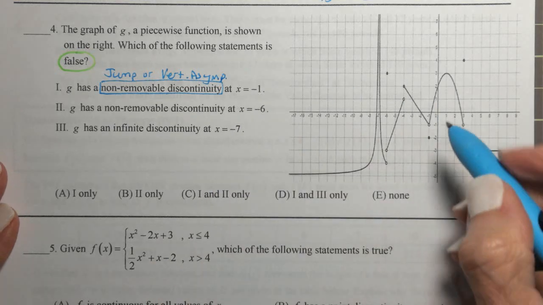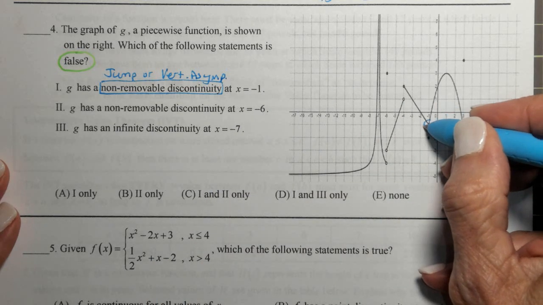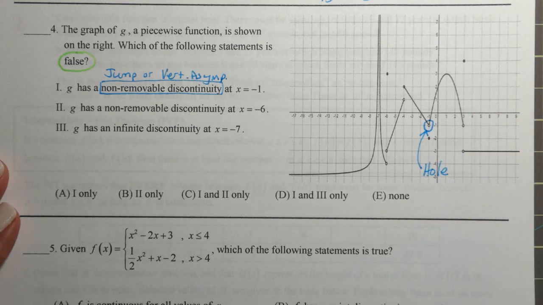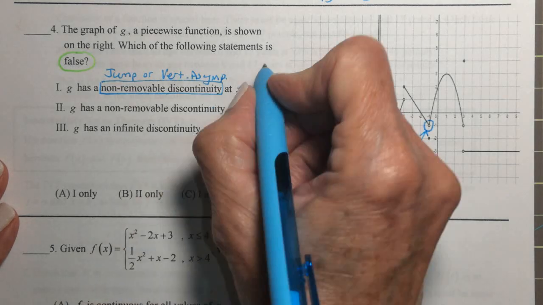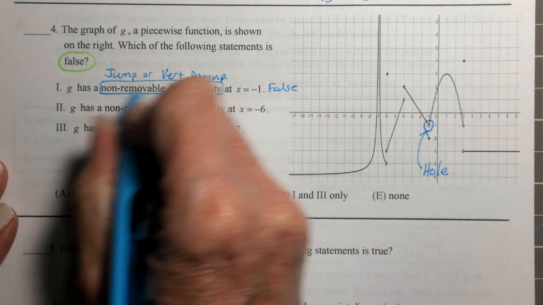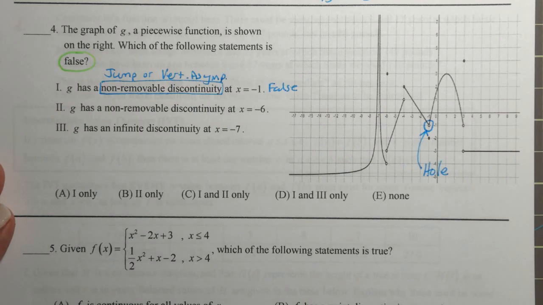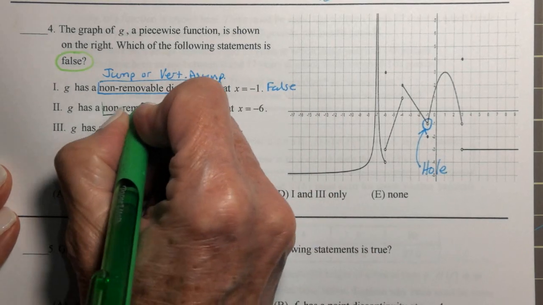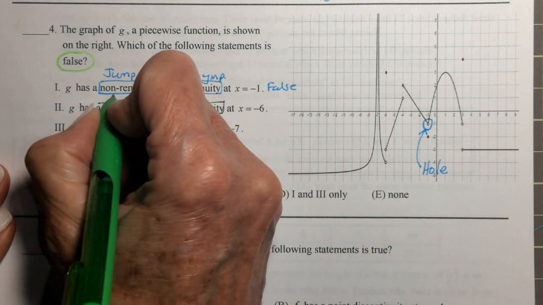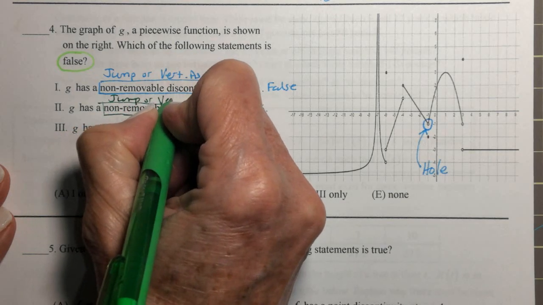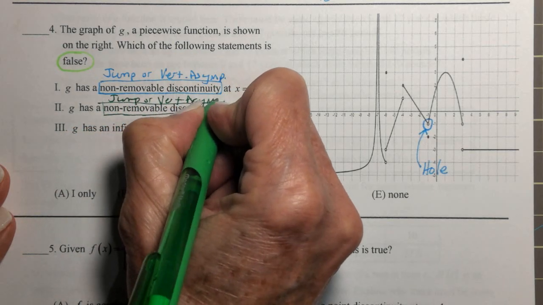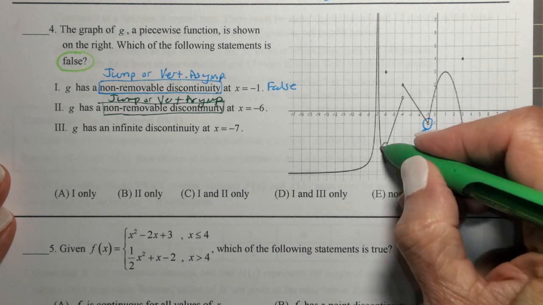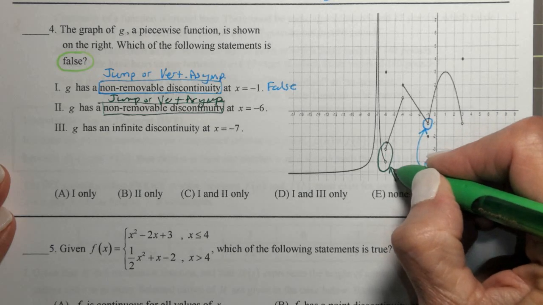So at negative 1, when x is negative 1, we have a hole. That's a hole. So this thing is false. Number 1 here is false. Okay, number 2. G has a non-removable discontinuity at x equals negative 6. So again, jump or vertical asymptote at negative 6. So I'm going to go to negative 6. I go to my two pieces, and indeed I do have a jump.